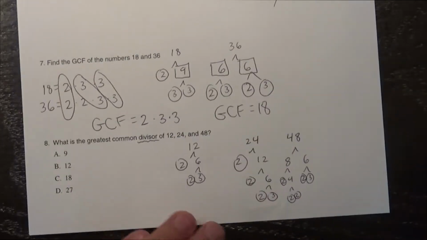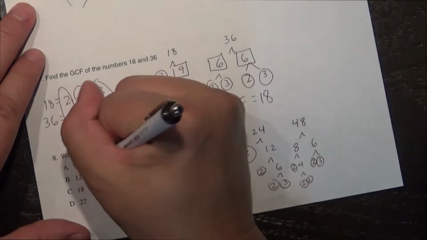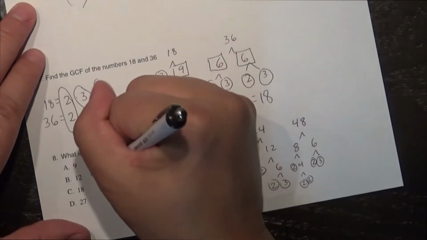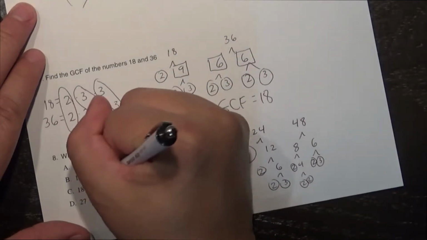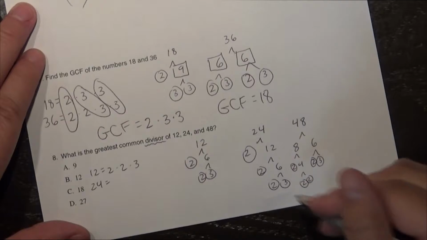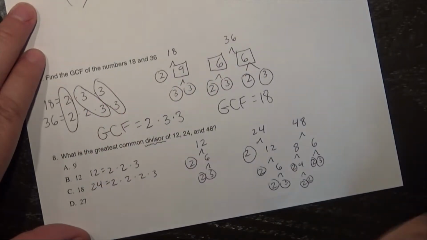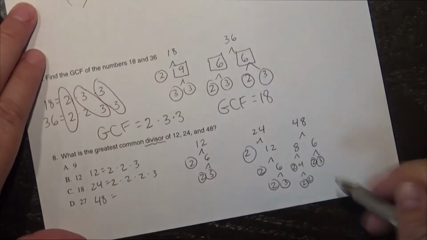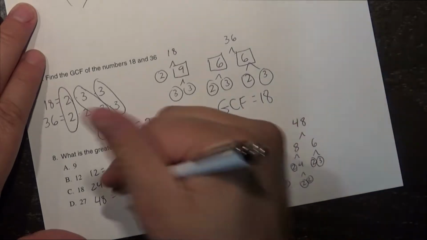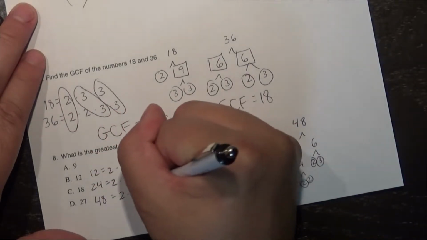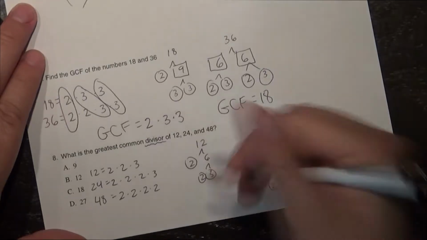So boy, we've got a lot of stuff going on here. We want to make sure we keep it all straight and organized. So I'm going to write them out here. 12 equals 2 times 2 times 3. And 24 equals 2 times 2 times 2 times 3. And 48 equals, let's get this all straight, 2 times 2 times 2 times 2 times 3. Let me double check. 2 times 2 times 2 times 2 times 3.